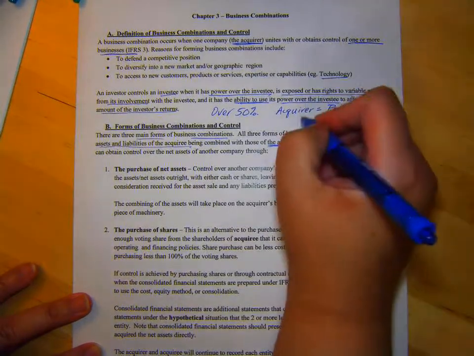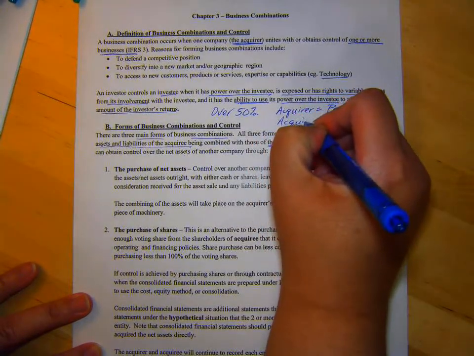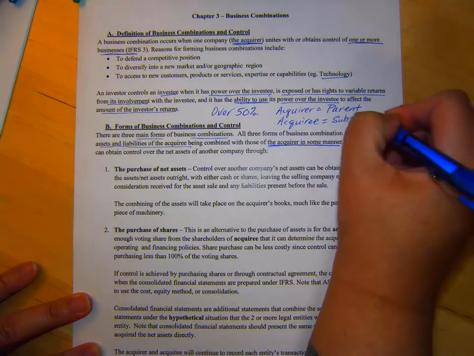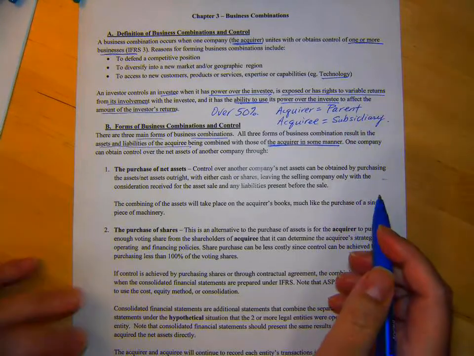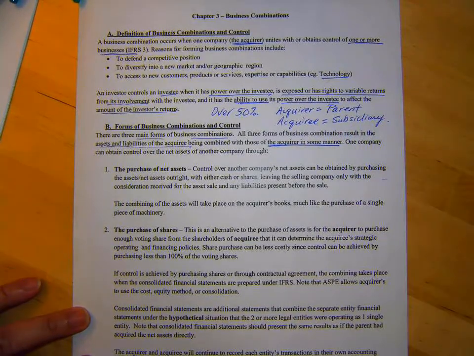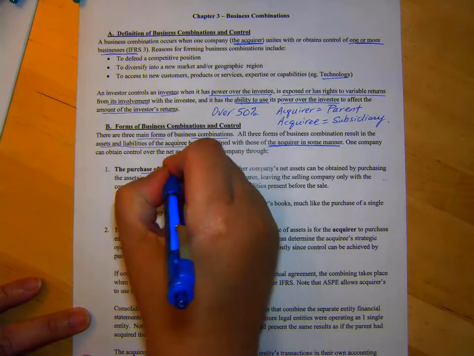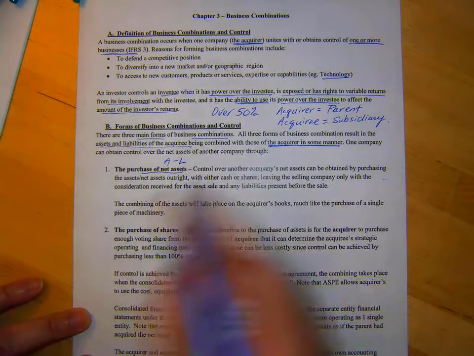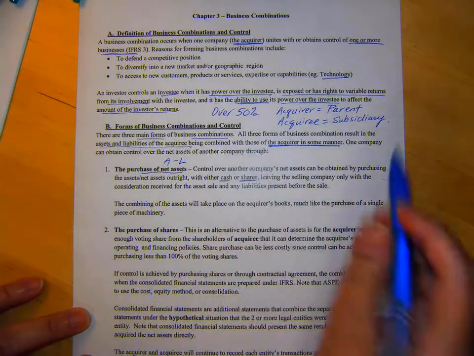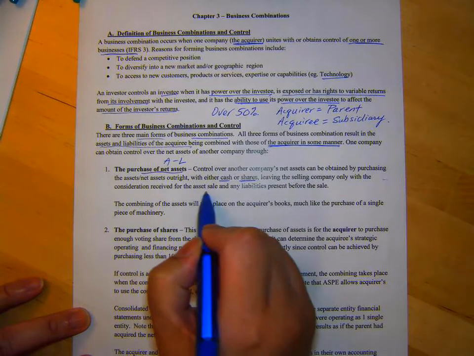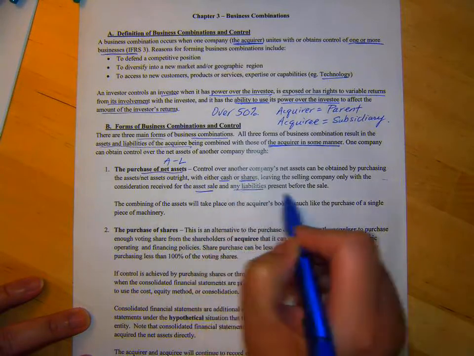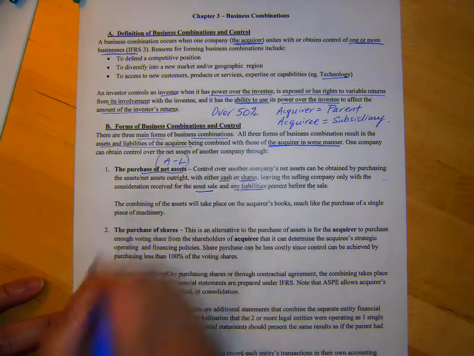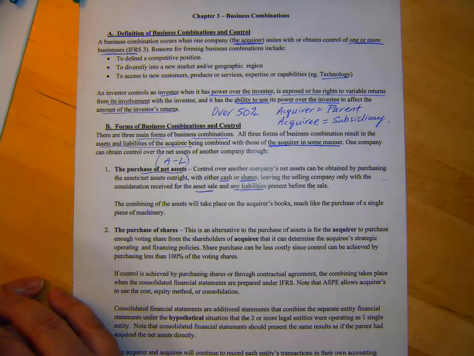So you can gain control of another company. You can purchase their net assets, which of course is assets minus liabilities. You just buy them with either cash or shares, leaving the selling company with what they got for the asset sale and any liabilities present before the sale. So you can either buy the net assets, so you take control of the liabilities, or you can just purchase the assets, in which case they'd be left with liabilities. The combining of these assets will take place on the acquirer's or the parent's books, much like the purchase of a single piece of machinery.